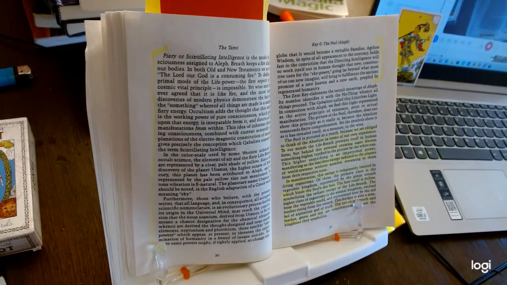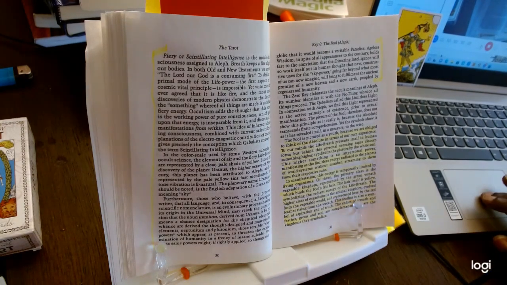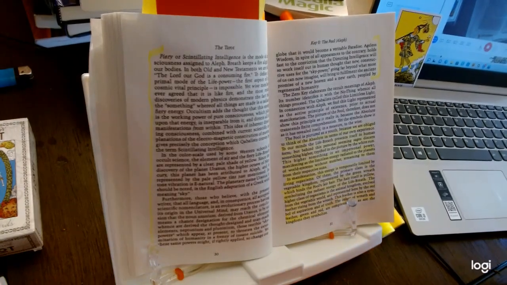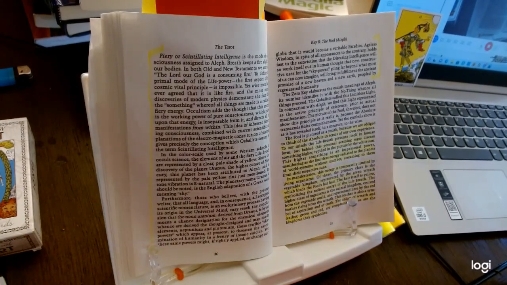Well, it hasn't happened yet, but I will say that from his time to now, there are clear evidences of advancements. Maybe not in how people treat people, but even technology-wise, we know that none of this stuff is new under the sun. There's nothing new under Tiferet. Nothing new under Tiferet. The zero key elaborates the occult meaning of Aleph.